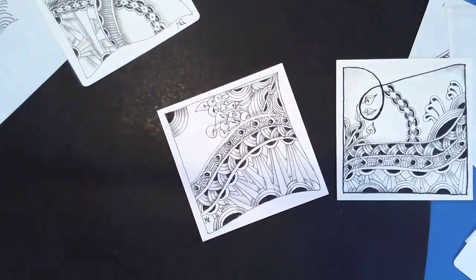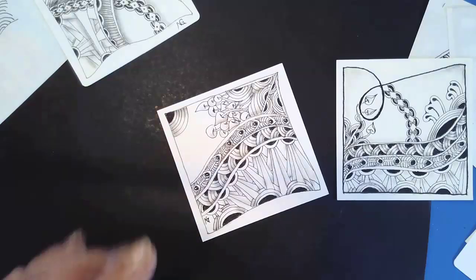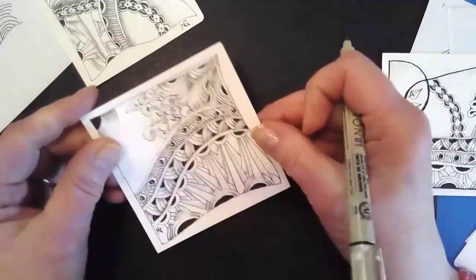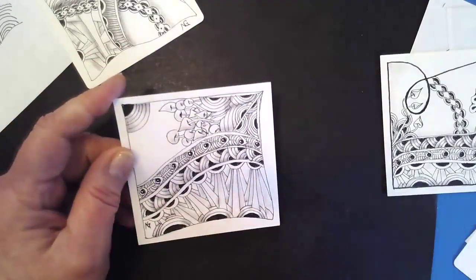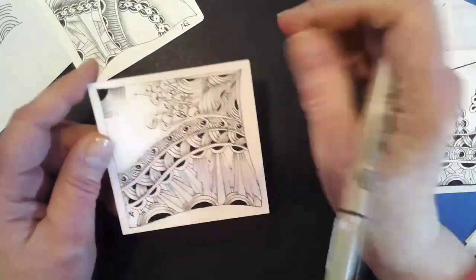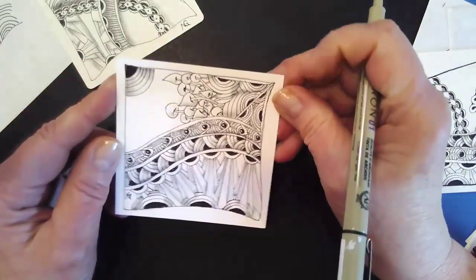And then sign and date the back and put the names of the tangles, which I'm going to let you guys do in your own time. But do take the time to do that, because when you go back and look at it, however far down the road, you go, oh, what was that called again?